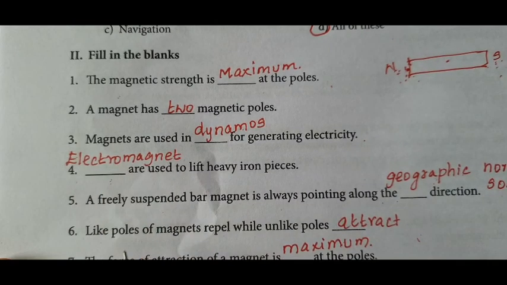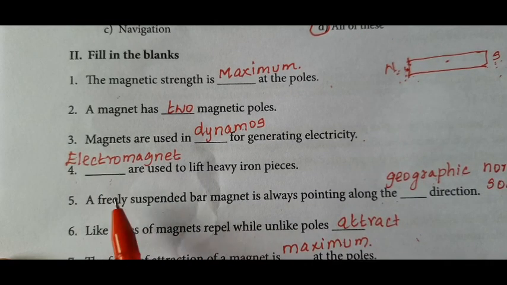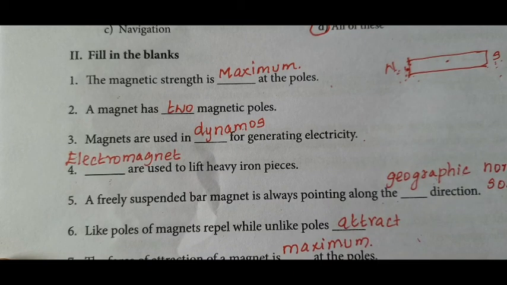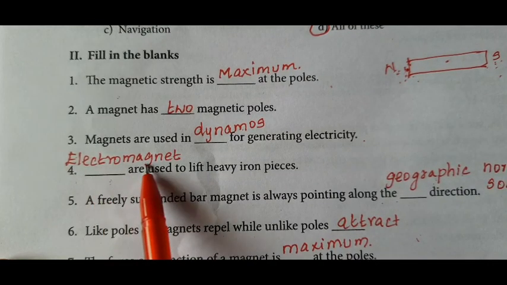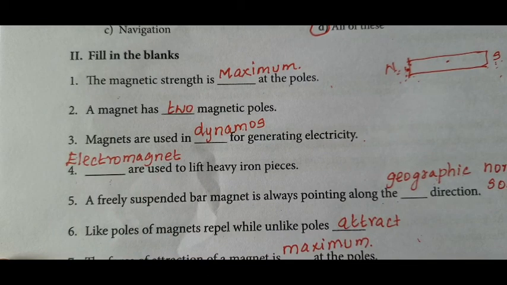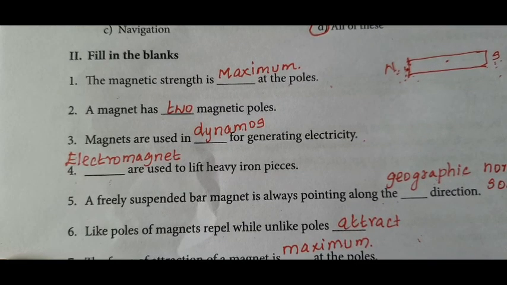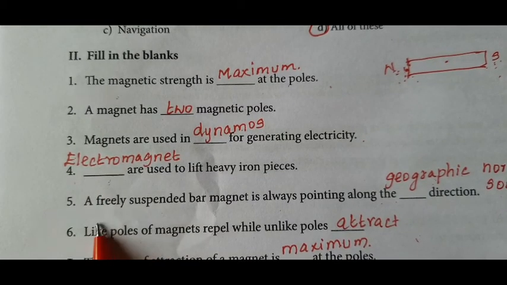Whenever we switch on the electricity, at that time only the iron is converted into a magnet, which is called an electromagnet. If we switch off the electricity, the electromagnet is converted back into ordinary soft iron. So this is an electromagnet.